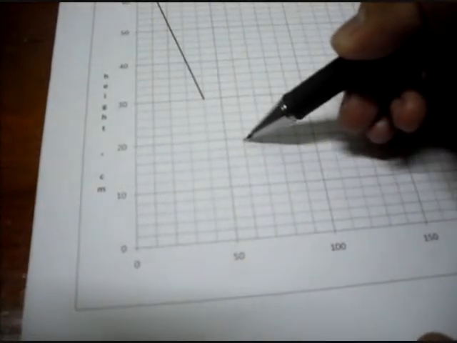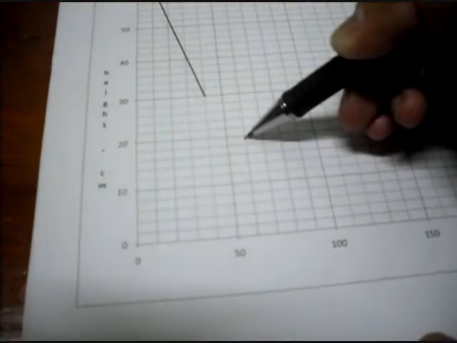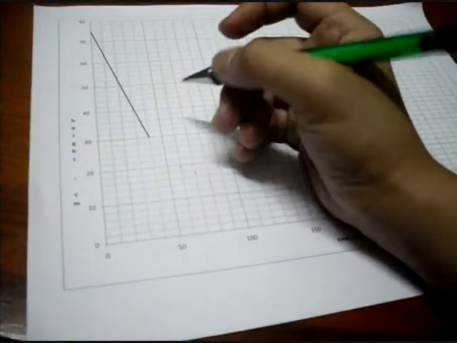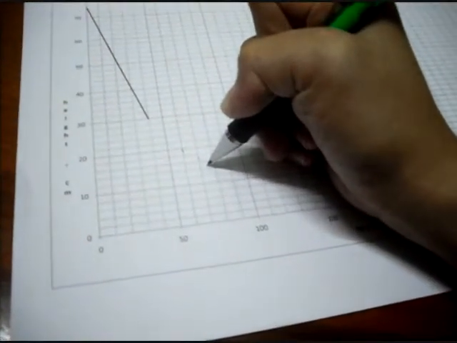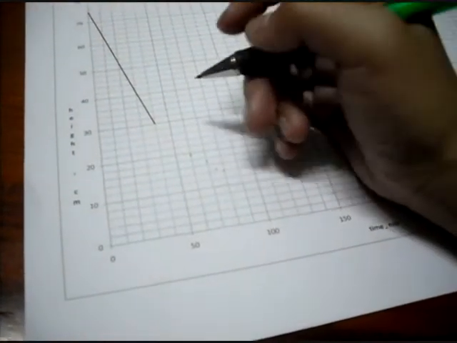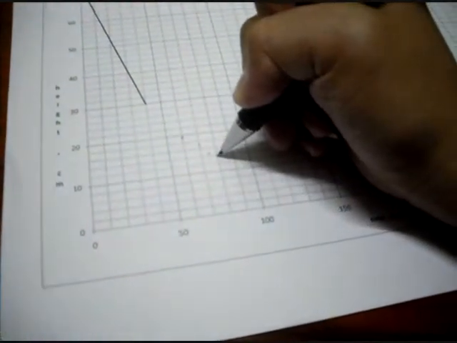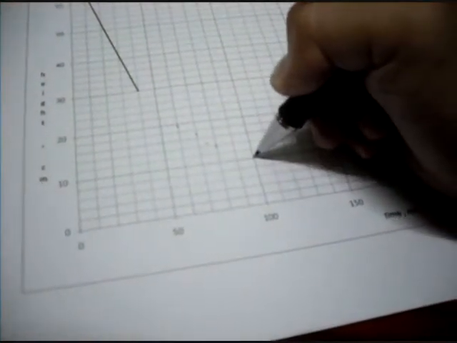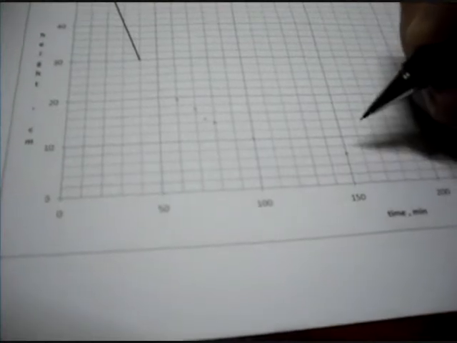So 19.8 by 60 somewhere like here, and then 16.4 and 59.97. Then 15 and 75. 13.77 and 80. 10.90 and 100. 6.4 and 150. And from this, the critical height is 5 until infinity.